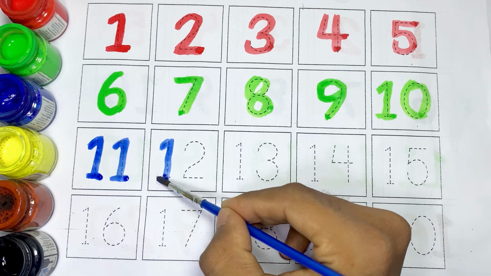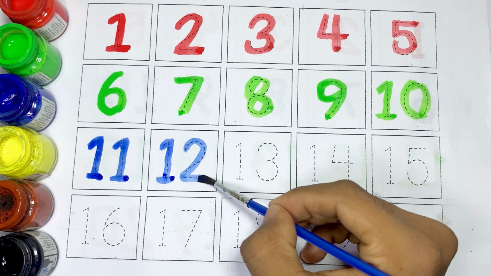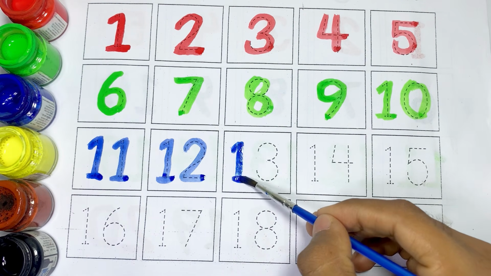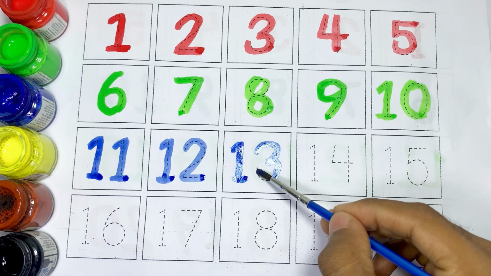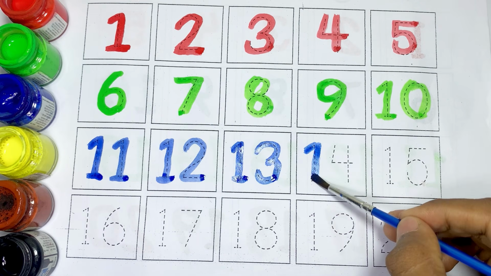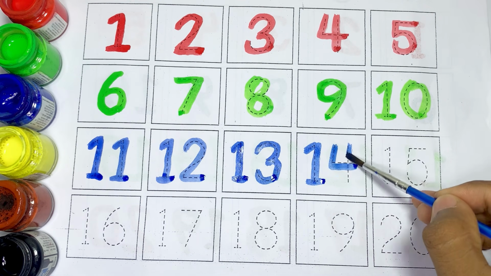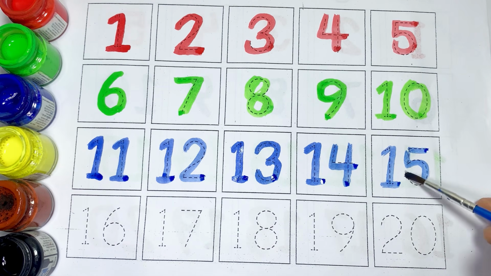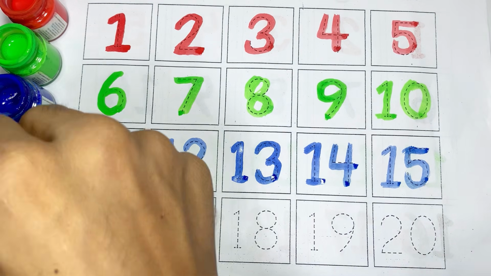11, 12, 13, 14, 15. Kids, now you draw 16 and use yellow color.